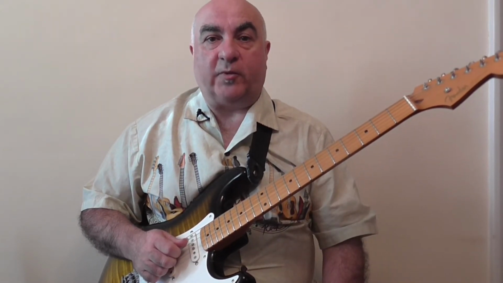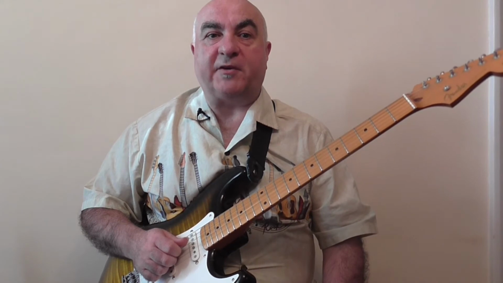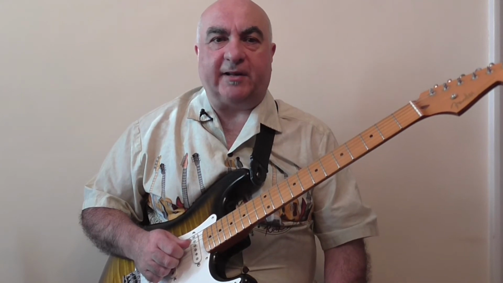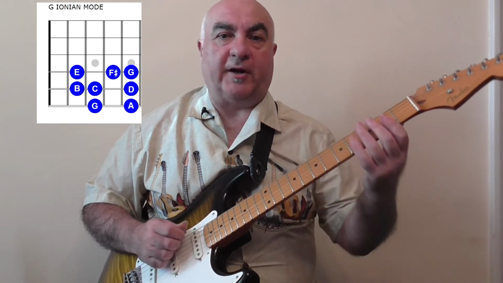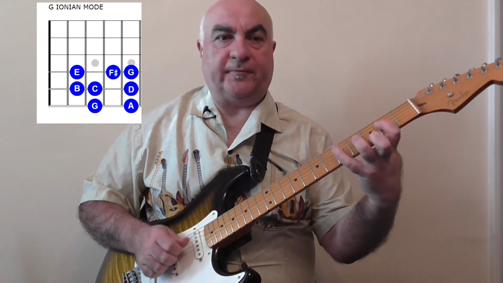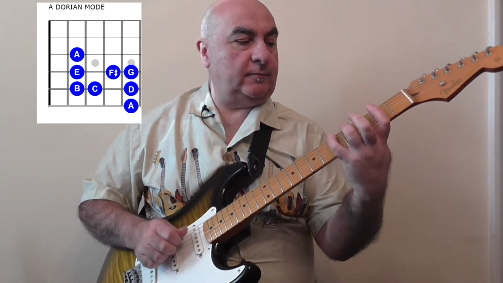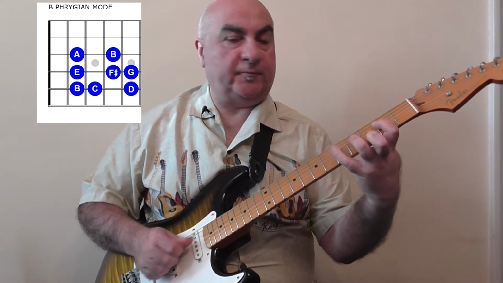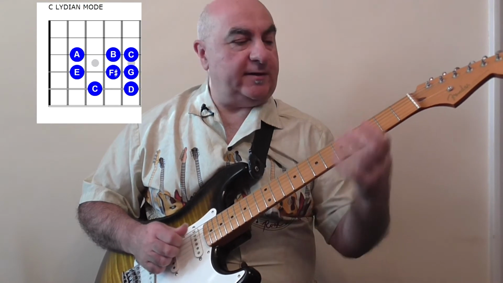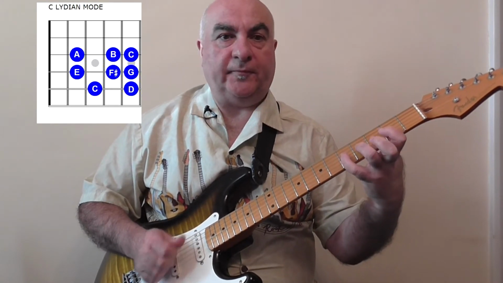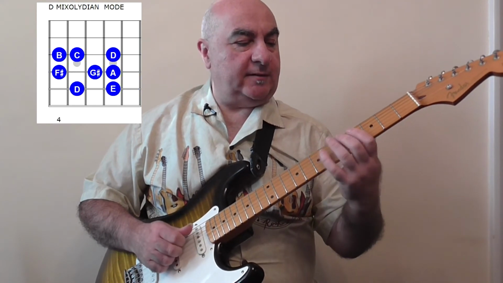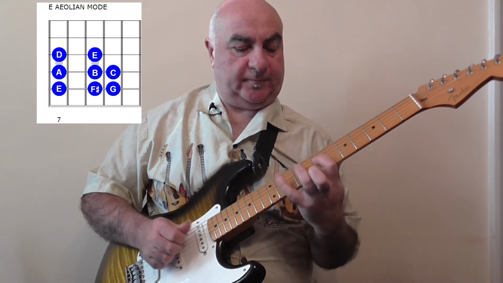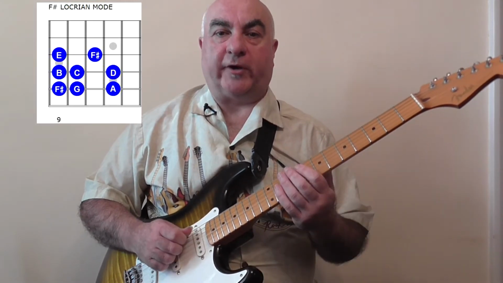So, by starting out with a parent scale, you can build 7 modes out of the 7 different notes of that scale. If you use a major scale for this, then the 7 modes are Ionian, Dorian, Phrygian, Lydian, Mixolydian, Aeolian and Locrian.